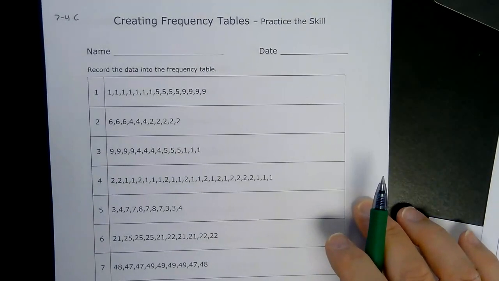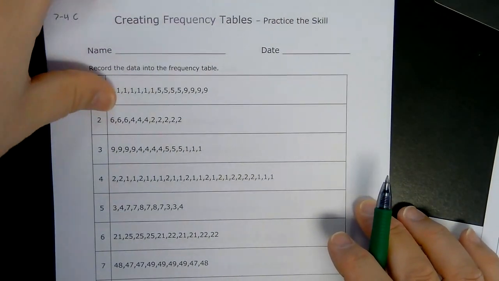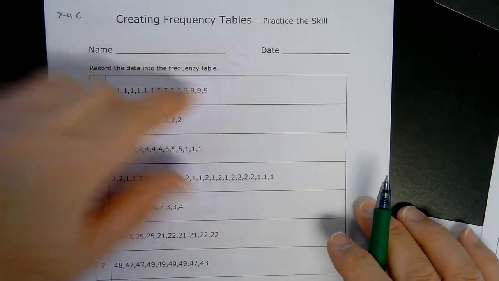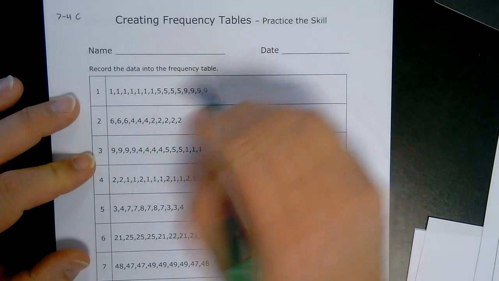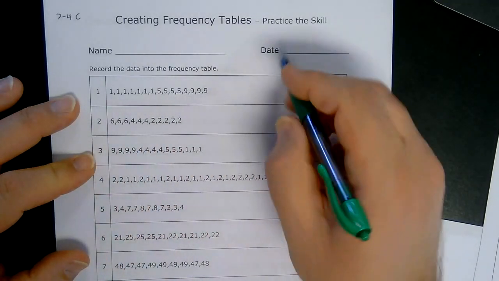Alright, the last section, section 4, this is really simple actually. We're just creating frequency tables. It's not really that hard to do. So in this case, look at all the 1s and 5s and 9s.